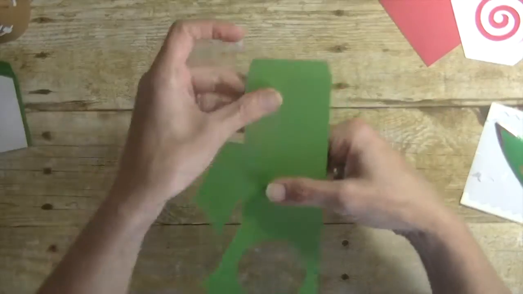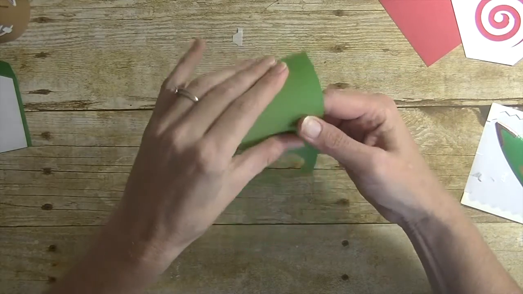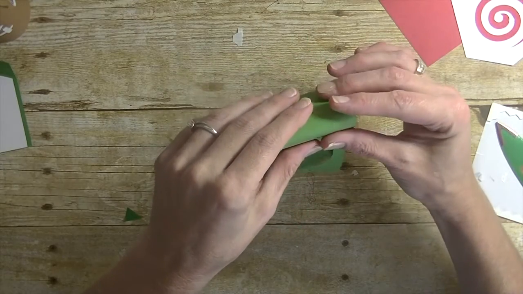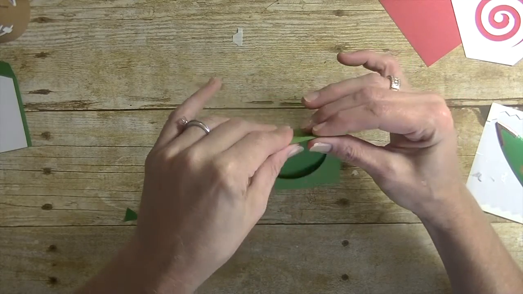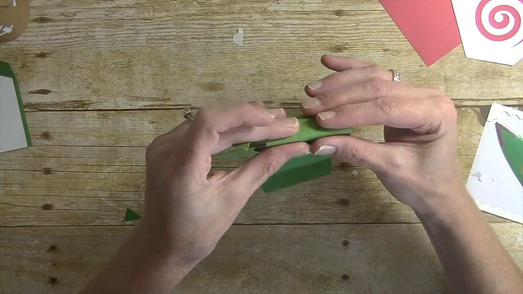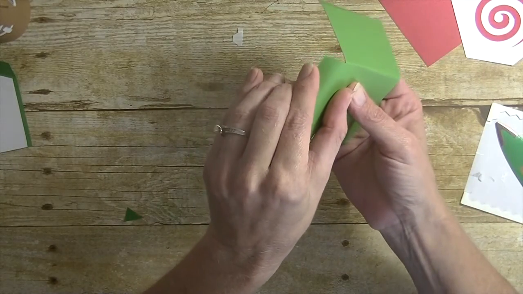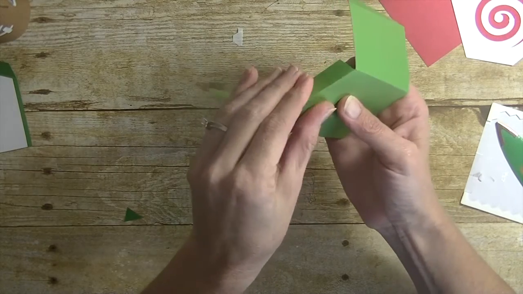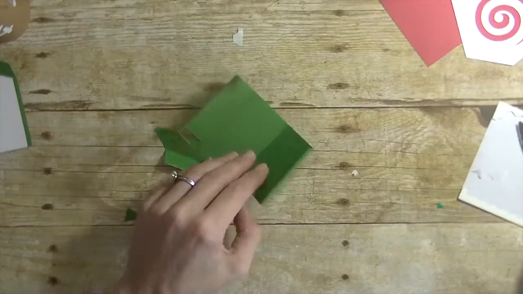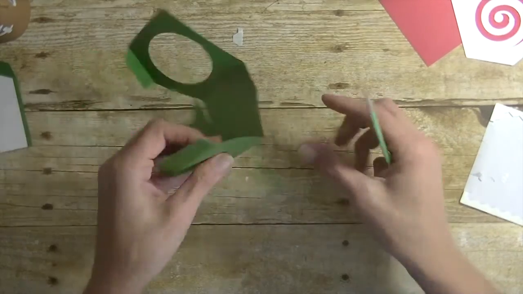Now this guy was definitely a little bit of an issue. I had to think about it for a minute to put it together. I'm just going to first finger press on all those score marks to get those started. Then we'll go back in with our bone folder and reinforce them. You can kind of tell where the score mark is when you start to bend it. You can see the shine of it. Okay, then this one right over here. All right, go back in with your bone folder. Crease them really well.